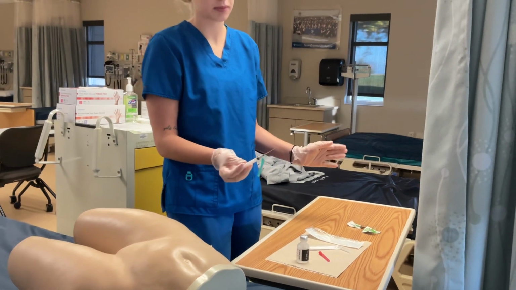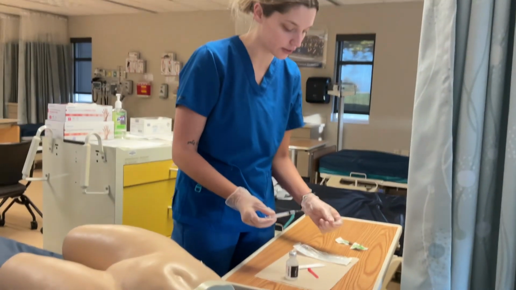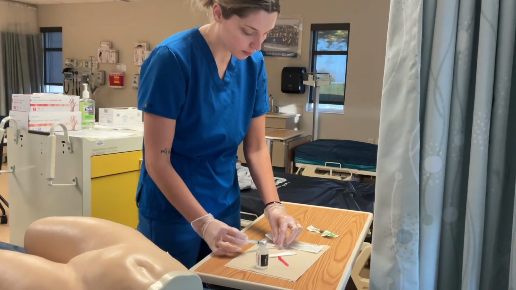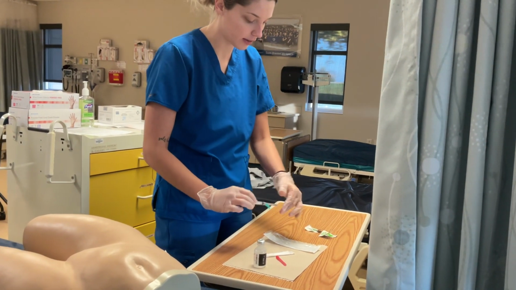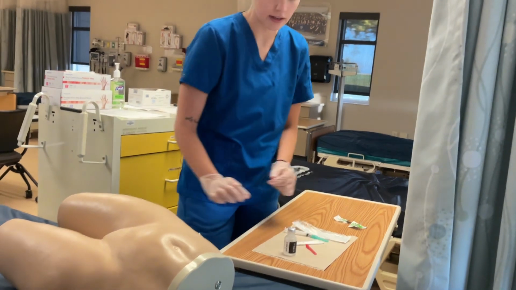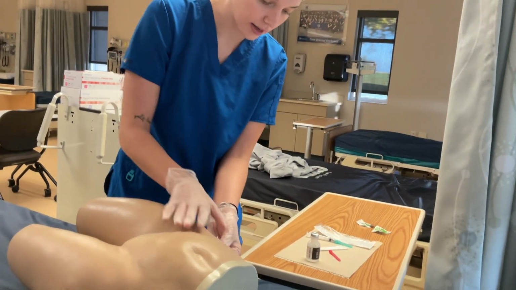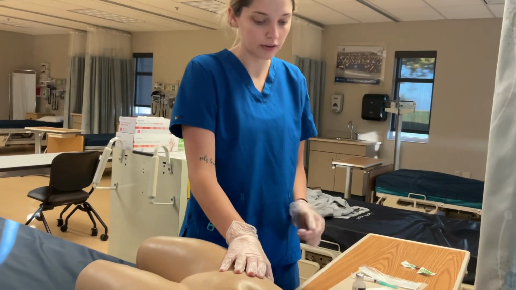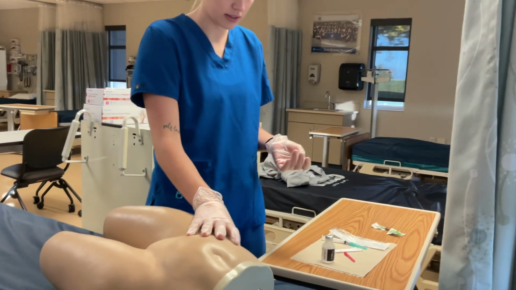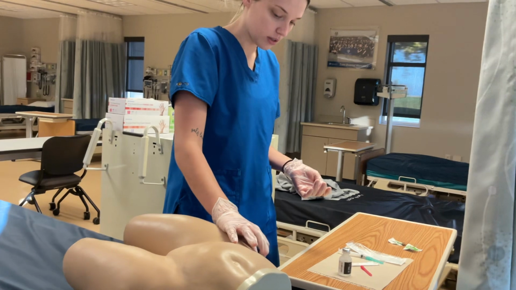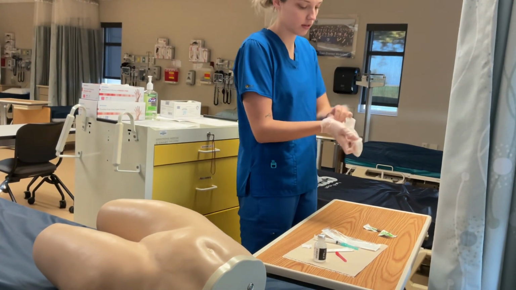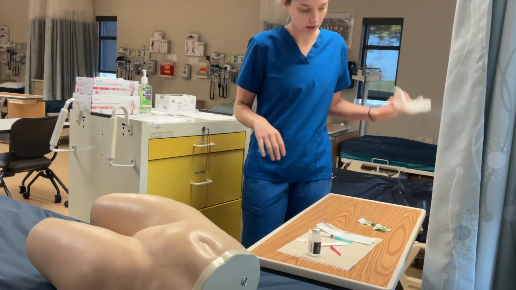For practicing purposes, I'm not going to pull the safety yet. And then I would hold a 2x2 gauze there with pressure. I would assess if a Band-Aid is needed. And then I will take my gloves off and throw that away.